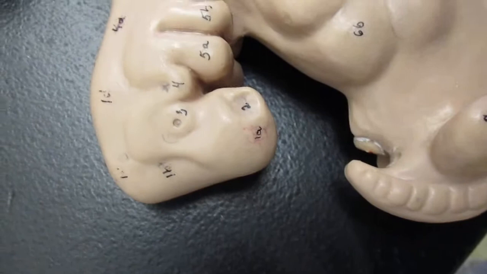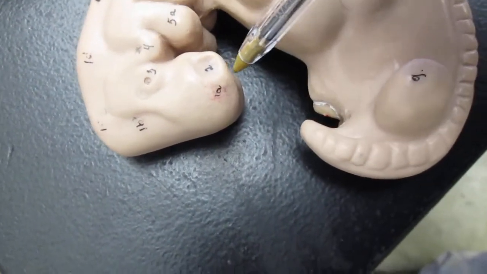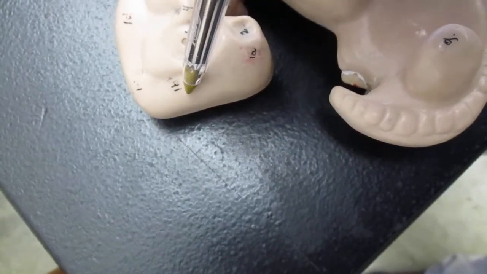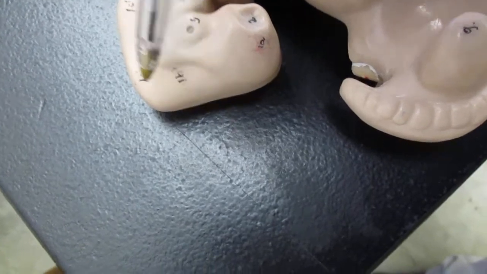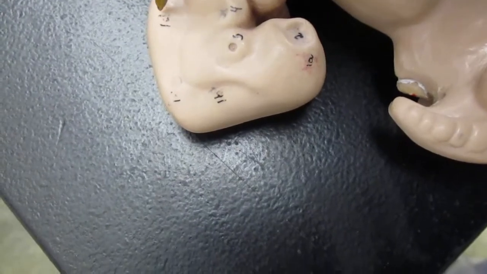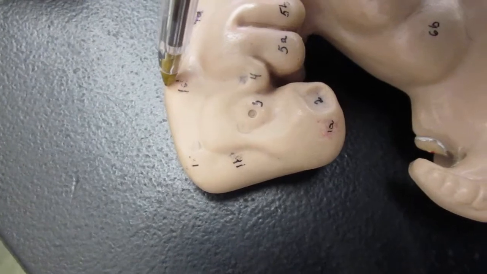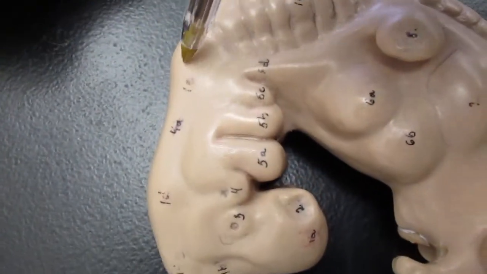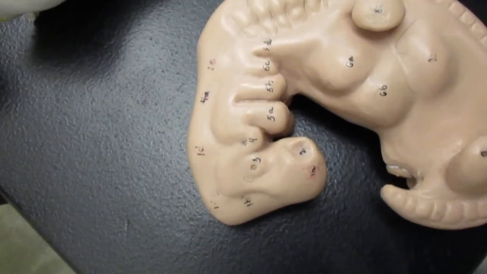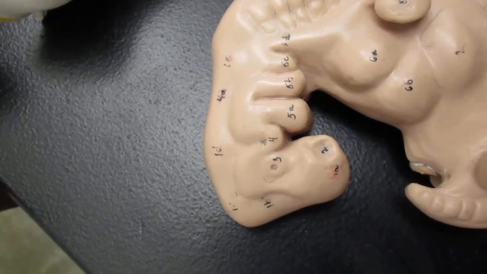So remember, we have this right here, which would be your telencephalon. Next would be your diencephalon. And then your mesencephalon. And then your metencephalon here. And then your myelencephalon. Okay, so that is all going to give rise to the brain tissue.